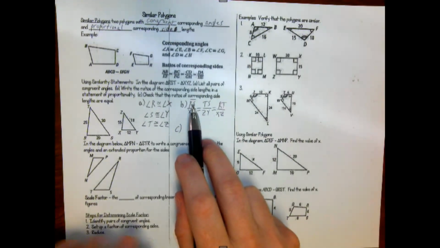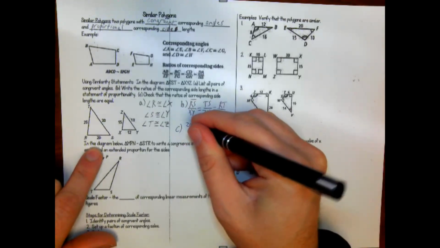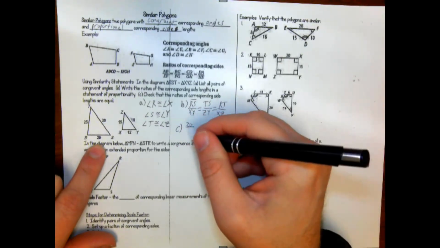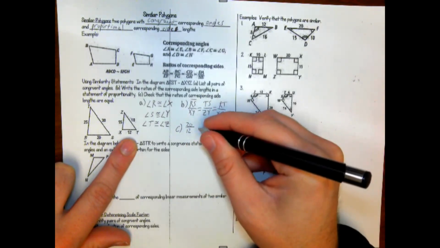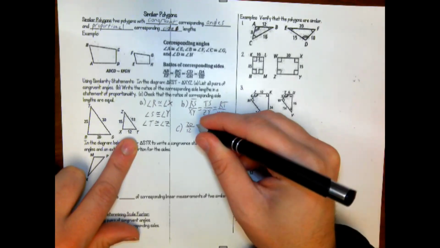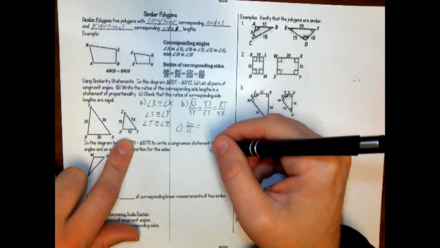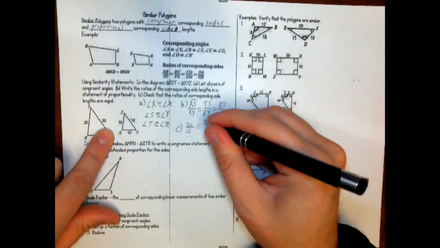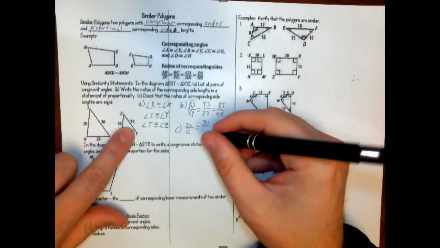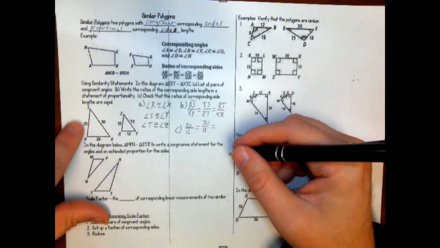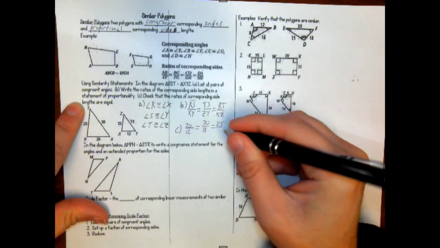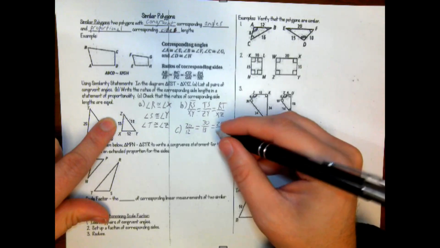So RS has a length of 20 and XY has a length of 12, so 20 over 12. That should be equal to TS, which is 30, over ZY, which is 18, which should in turn be equal to RT, which is 25, over XZ, which is 15.